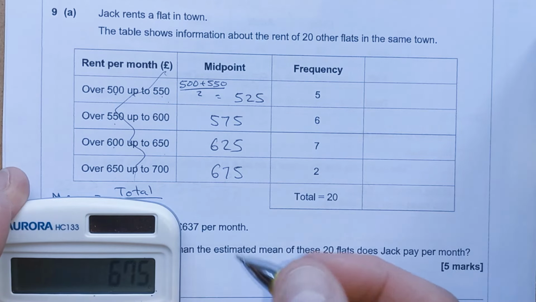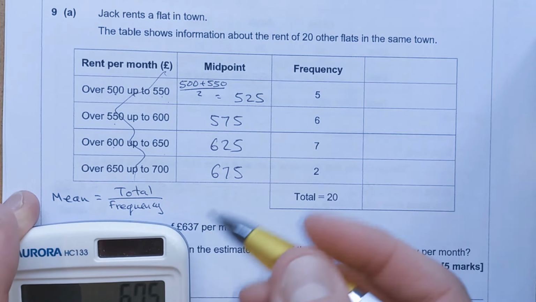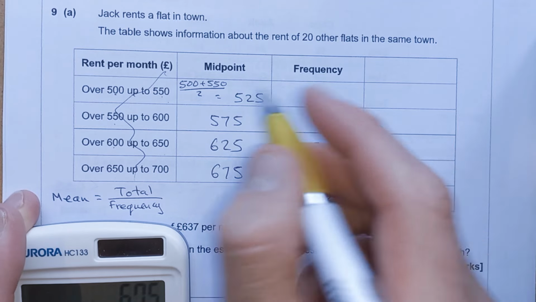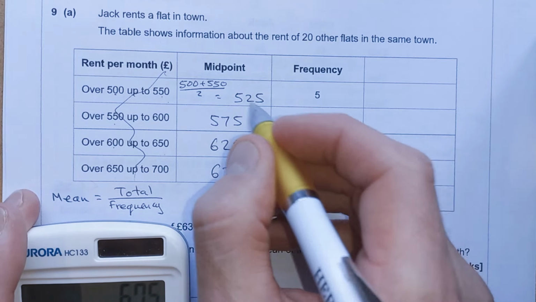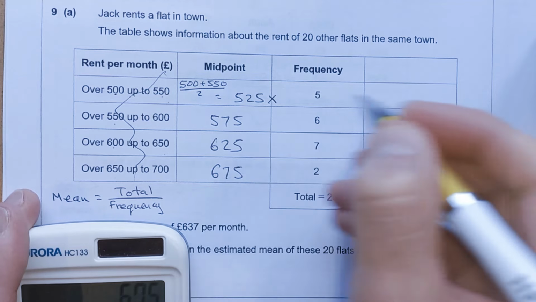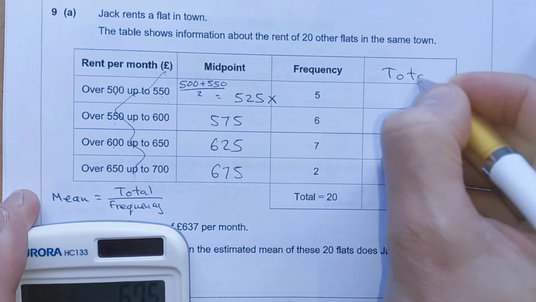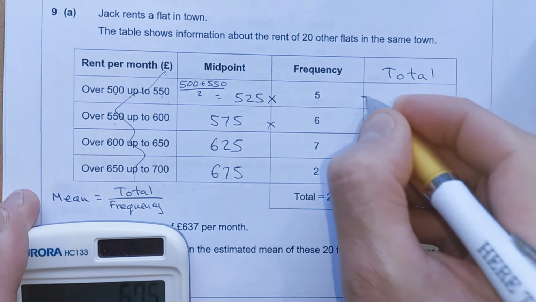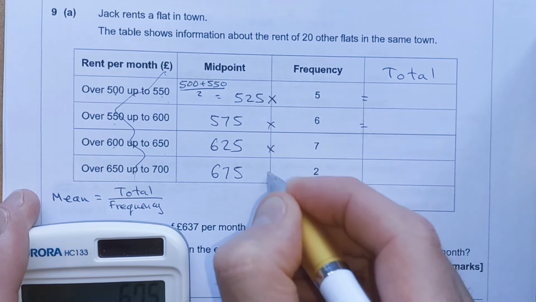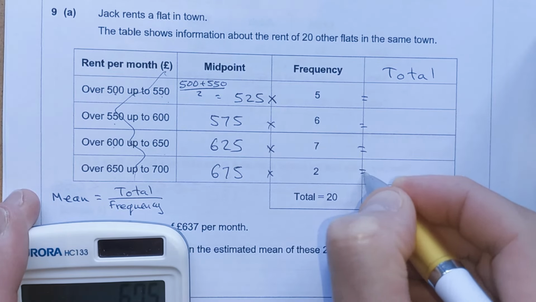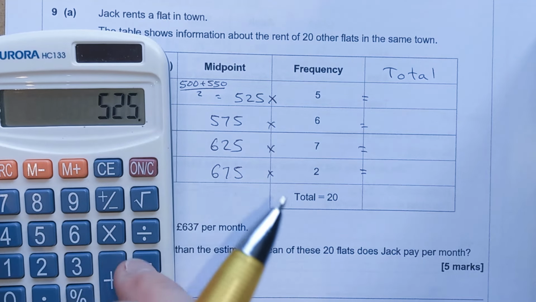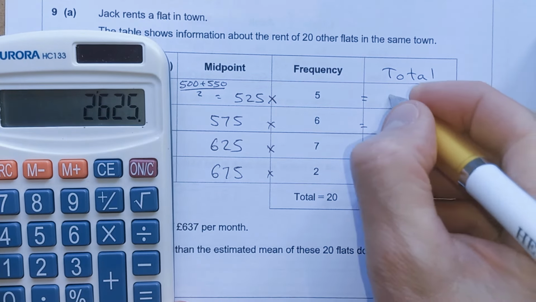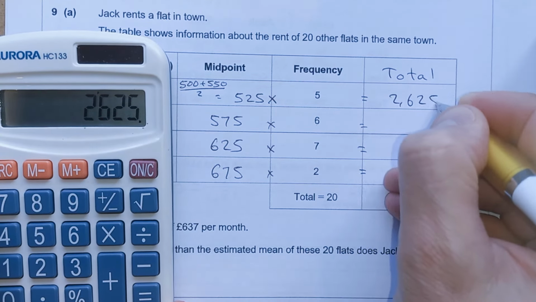Okay, we're still trying to work out our total, remember, the total amount, and we're going to do it one range at a time. So we're going to say if there's 5 flats with rent of £525, well, we're going to need to multiply those together to get the total. And we're going to do it with all of these ranges. Okay, so let's start up here. 525 times 5 is 2,625.